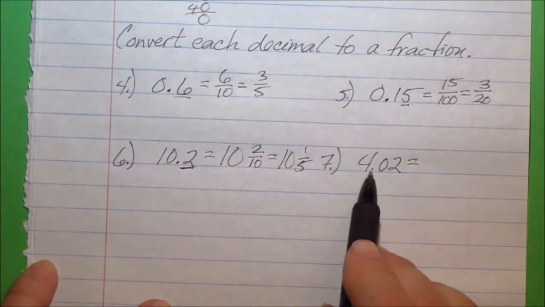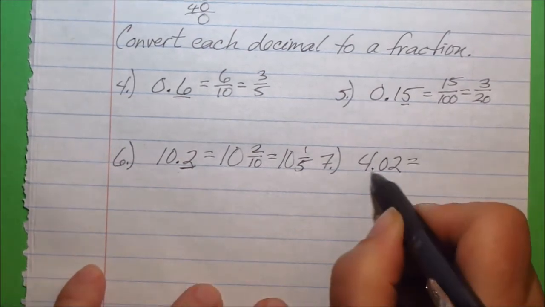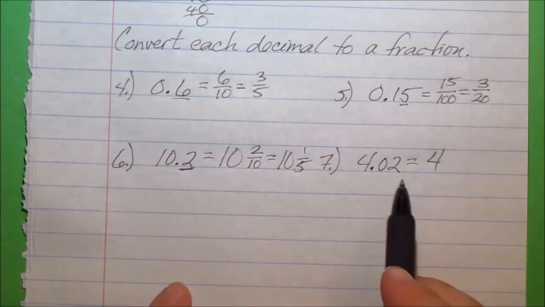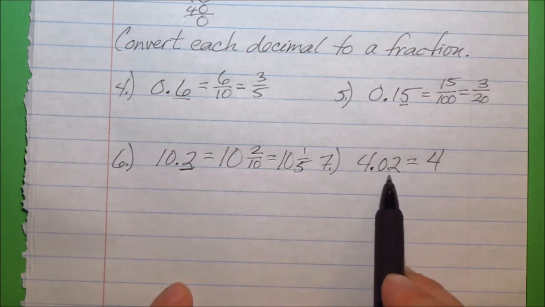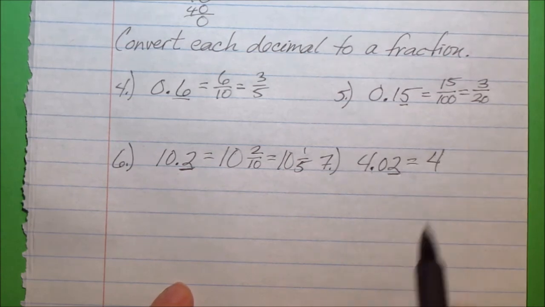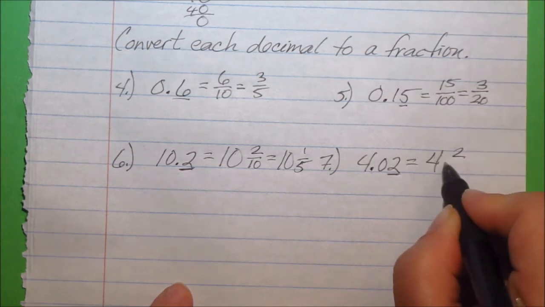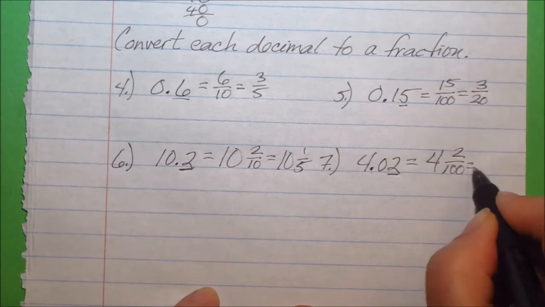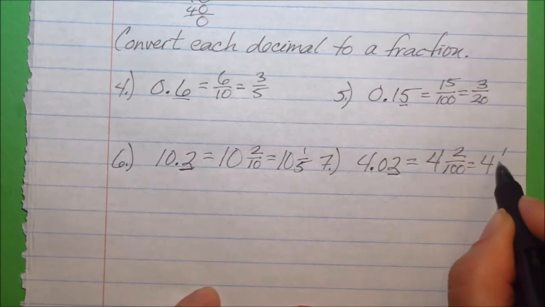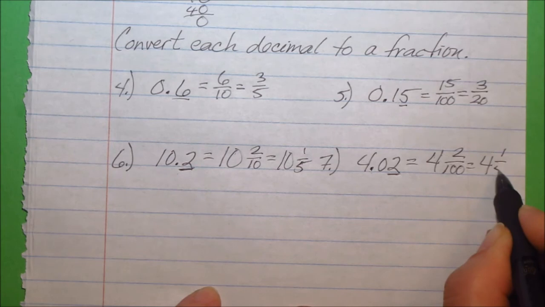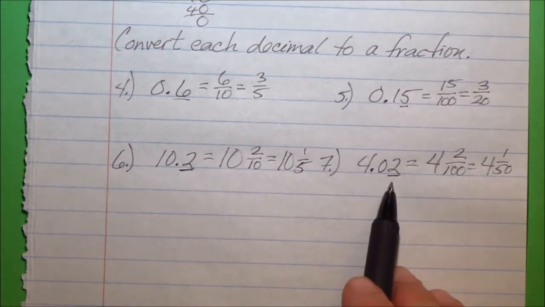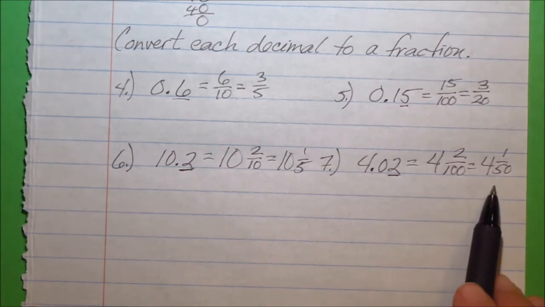Same thing here. I can see I have a number in front of the decimal, so I know my fraction is going to be a mixed number. So I'm just going to put the 4 there and figure out what this fraction is. Well, this is in the hundredths place, so I know it's going to be 2 hundredths. Now, can 2 hundredths be simplified? Yes. 2 can go into itself 1 time, and 2 can go into 100 50 times. And so now I know that 4 and 2 hundredths has a fractional equivalent of 4 and 1 over 50.